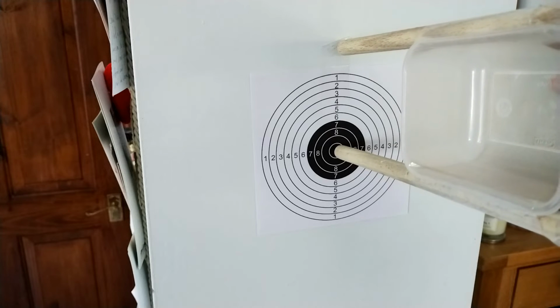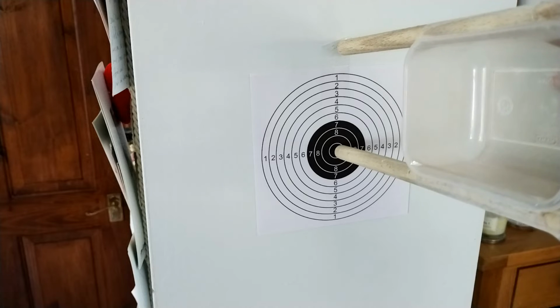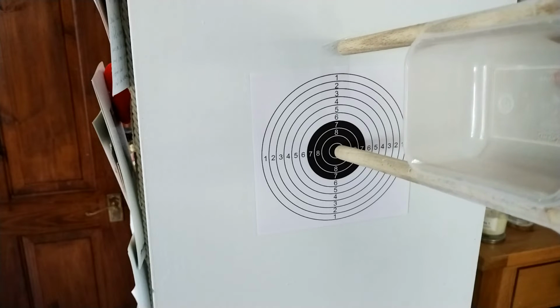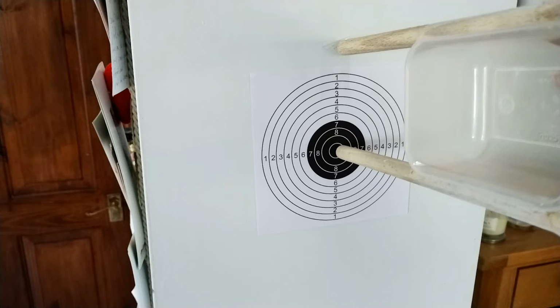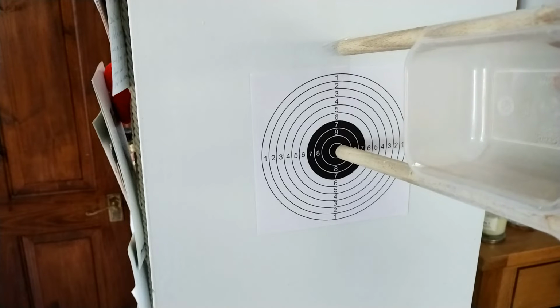So you've got to assume, just for the benefit of this demonstration, that when you look through the scope you are seeing the reticle or the crosshairs of the reticle lined up with the centre of the ball. Okay, so if we take our shot in this position with the rifle perfectly vertical, we will hit the ball.